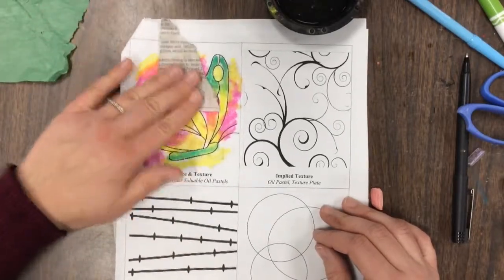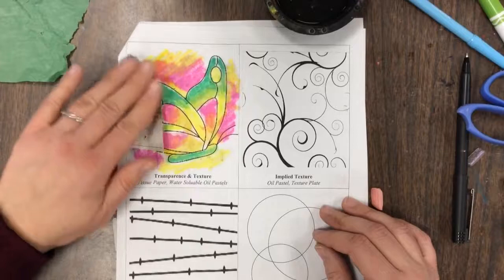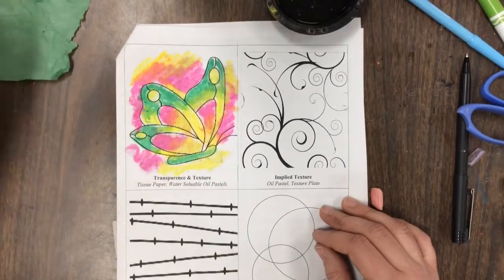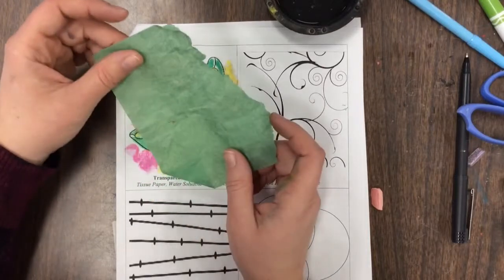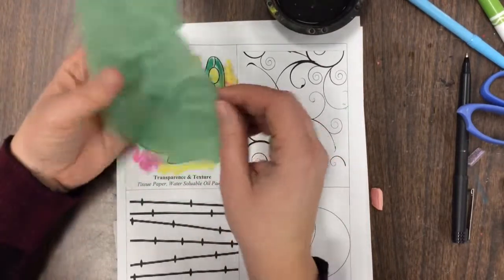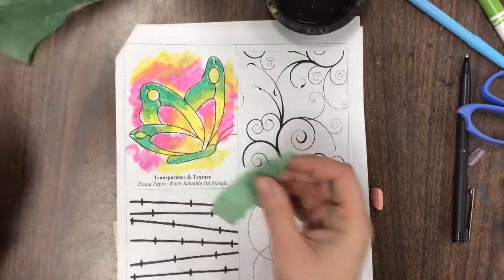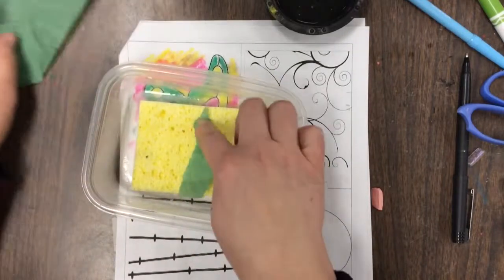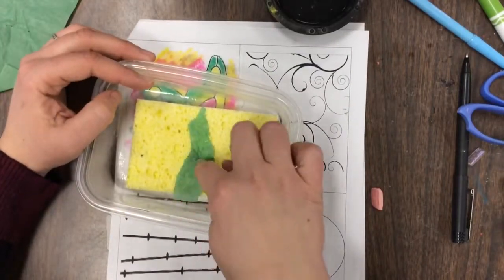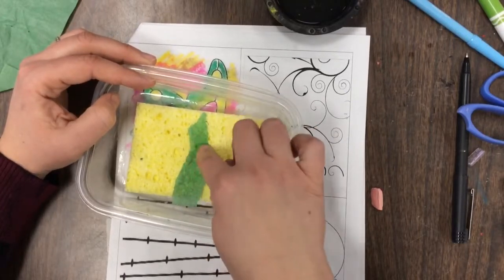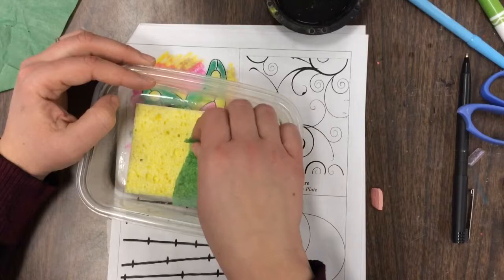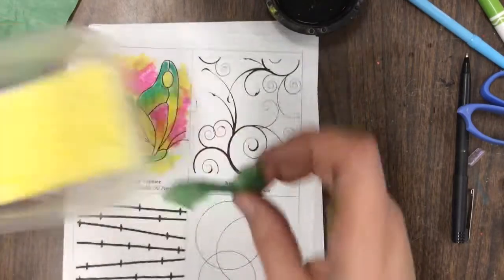Okay. Now our next thing we're going to do is create some transparency, okay, with some tissue paper. Now one of the things you can do with tissue paper is we can actually lay it over, by adding on some water. There we go. Oh, you gotta be careful. It gets so thin.